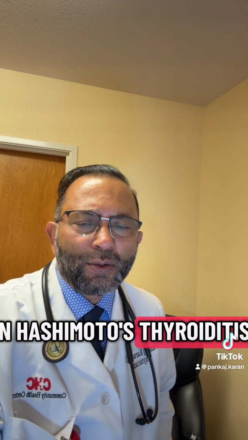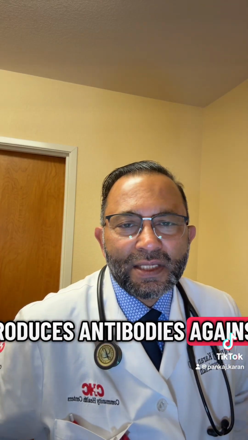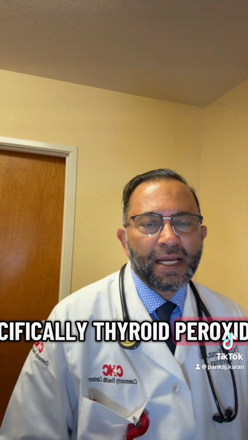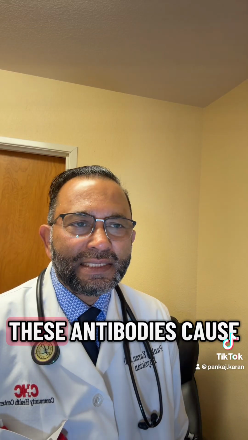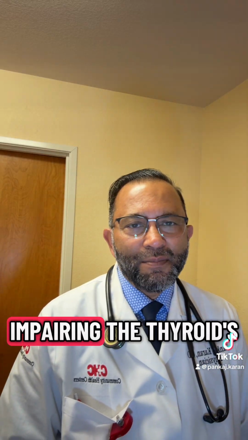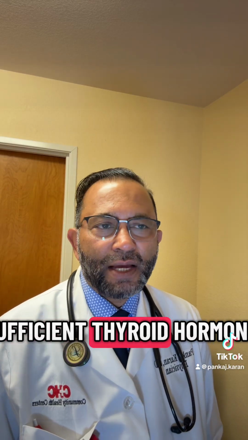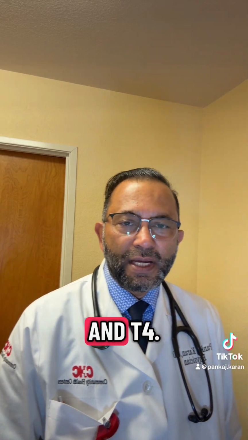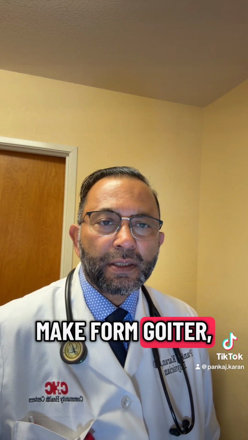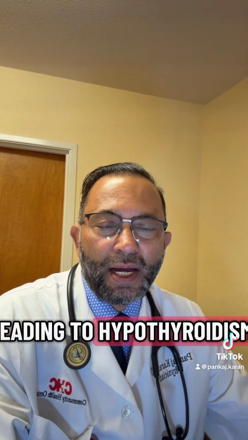In Hashimoto thyroiditis, the immune system produces antibodies against thyroid cells, specifically thyroid peroxidase and thyroglobulin. These antibodies cause inflammation and damage to thyroid tissue, impairing the thyroid's ability to produce sufficient thyroid hormone, that is T3 and T4. Initially, the thyroid may enlarge, may form a goiter, but over time it typically shrinks and becomes underactive, leading to hypothyroidism.